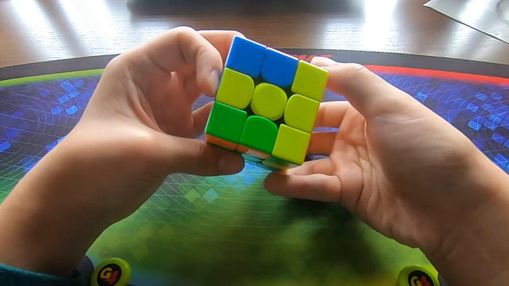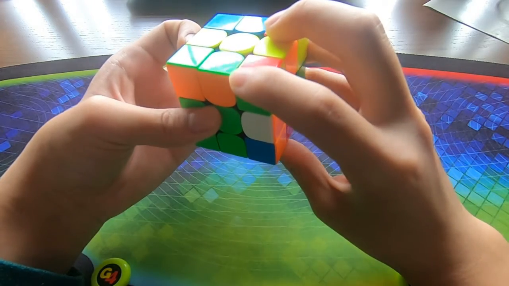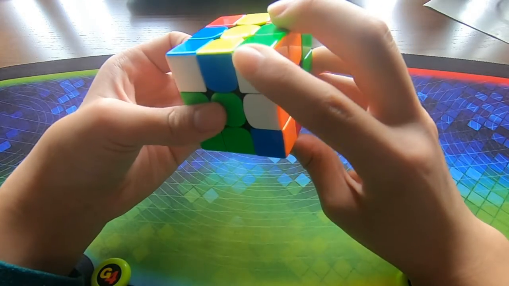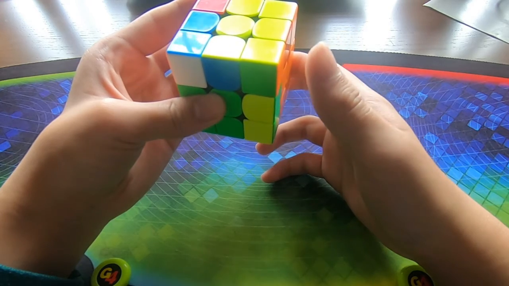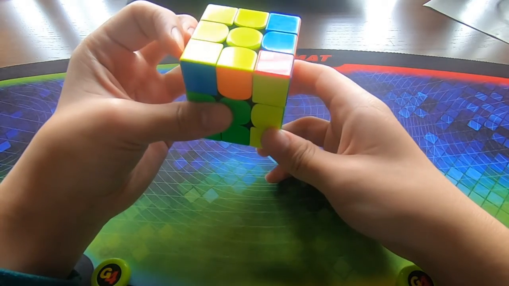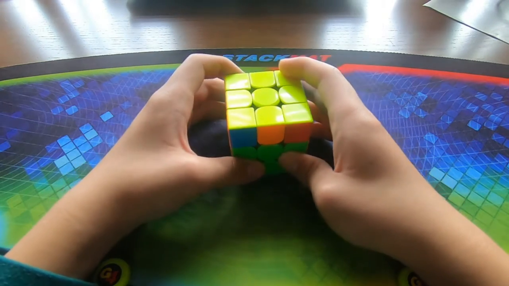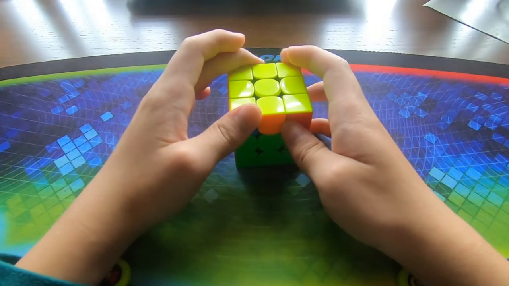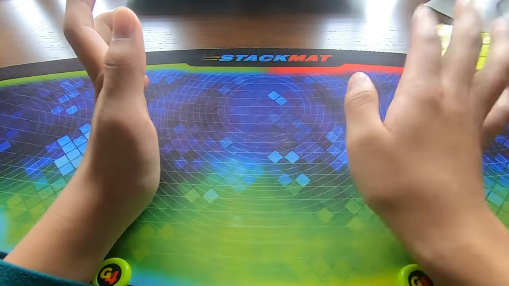I don't regrip. Like, I don't do something like that. I keep my hand like this, and I just turn it back. And U prime again with the left pointer finger. R2, I'm turning it back like that. U2 with the left pointer and middle fingers. And R. Just like that. And so yeah, those are the only two no corner oriented cases. And so now let's move on to the two corners oriented cases.